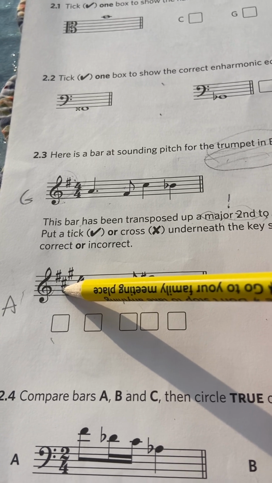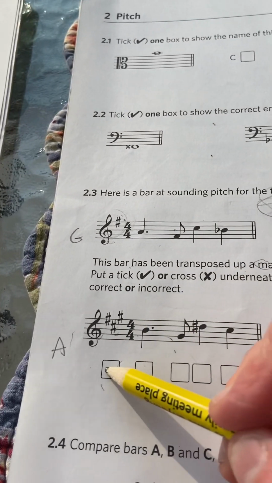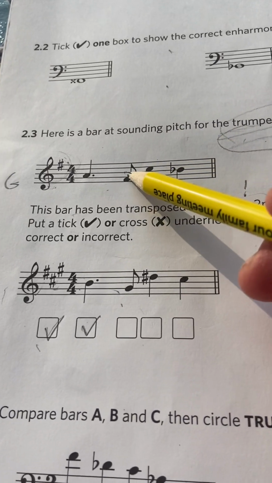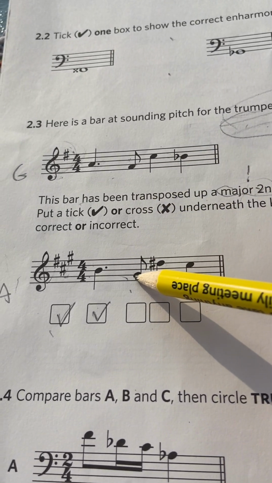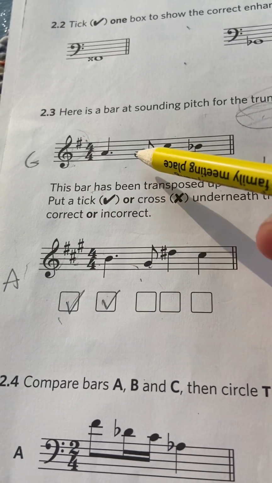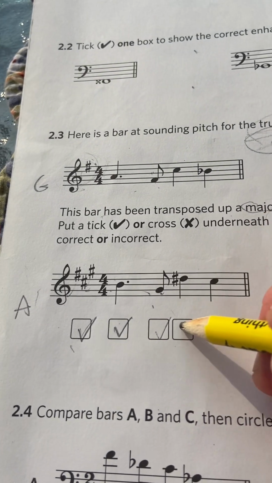You said that was incorrect. That is correct. Then the next one you were correct on. That is correct. Here you're going from F sharp to G sharp. Is that up a major second? Because this is, maybe you were thinking this was F. I'm not quite sure what happened there, but this is correct as well. And then you said this was incorrect, and that's good.